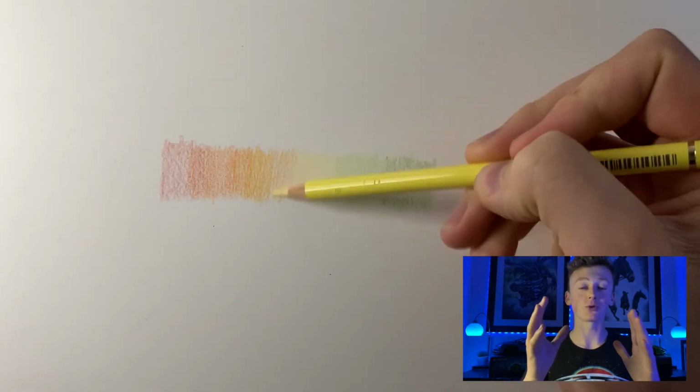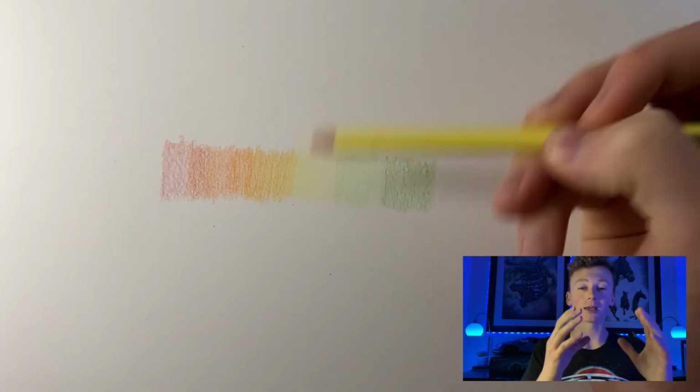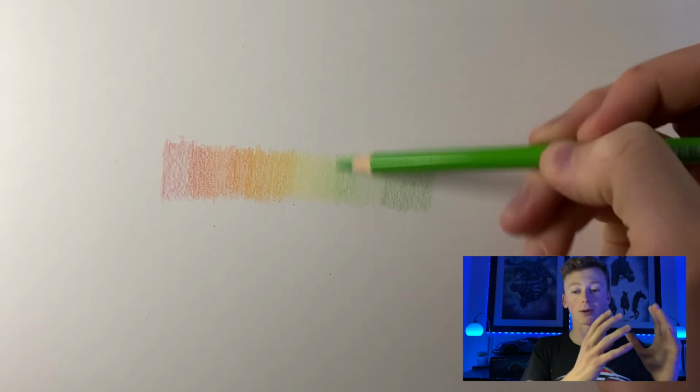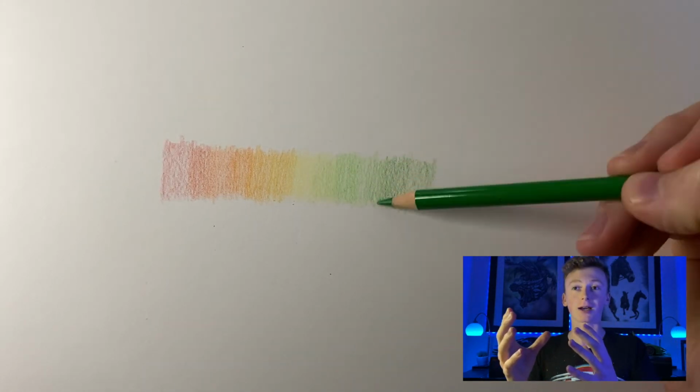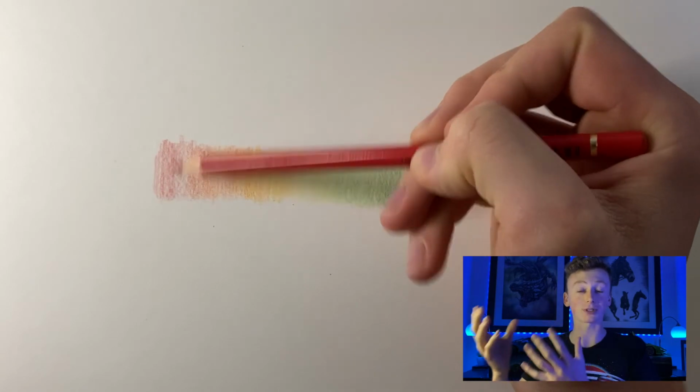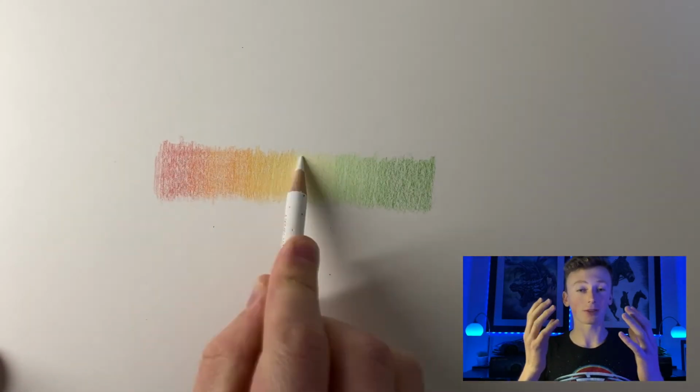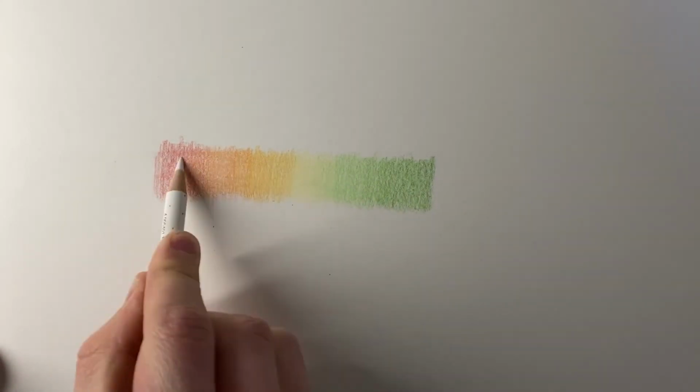And this just removes that abrupt change in colour hue. So they're all gradiated together really nicely from that initial red that you had to the green that you wanted to blend it to. And then the finishing touch is the white.